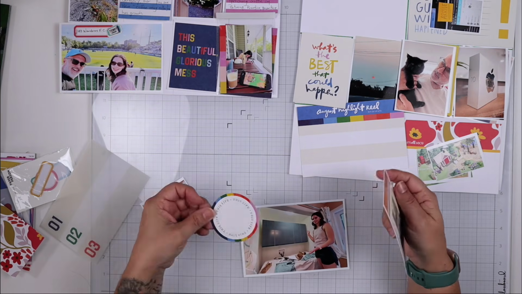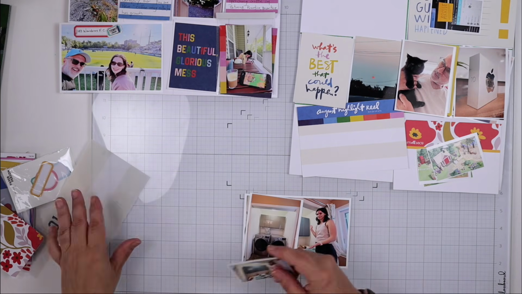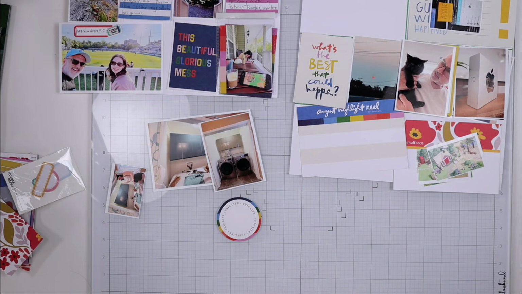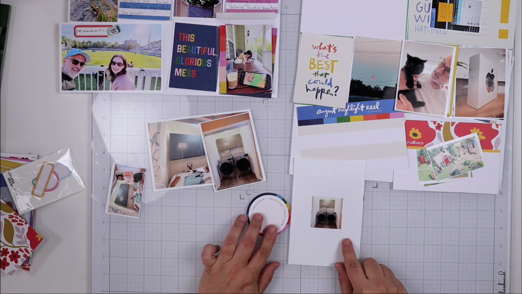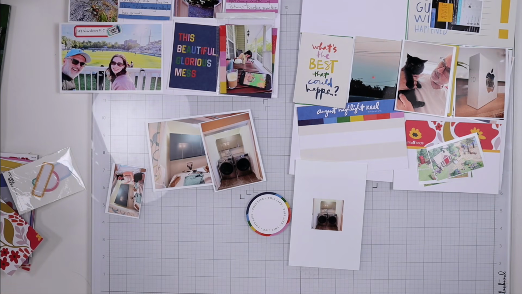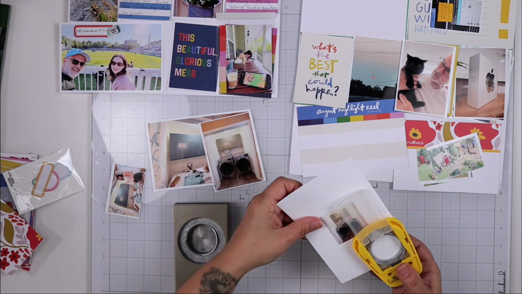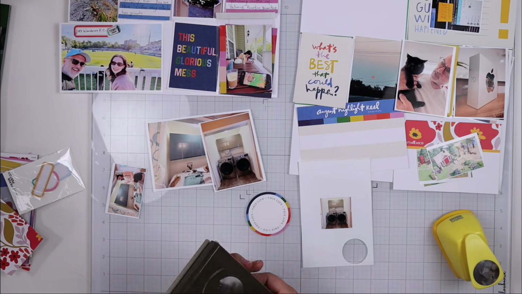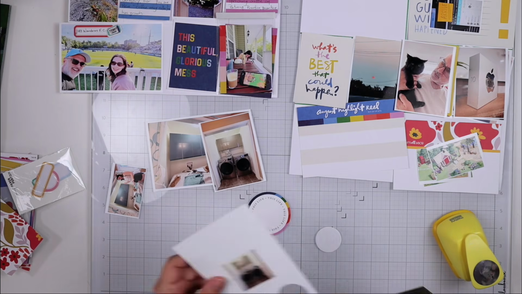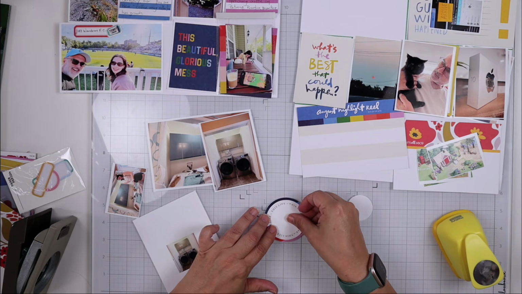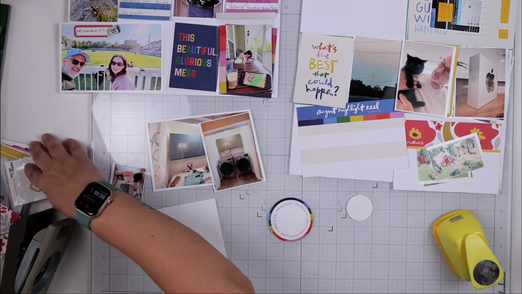So here I have a 4x6 photo that's going to be in the top, I guess the left-hand pocket, but on the right-hand side. And I want to combine these two photos. A unique way of doing that is to use one of these circle embellishments that came in the kit. And I'm just checking out my punches that I have in my stash to see which one is going to fit inside of that circle.